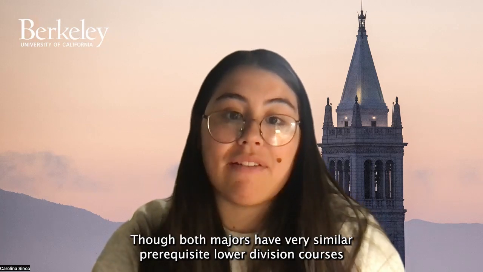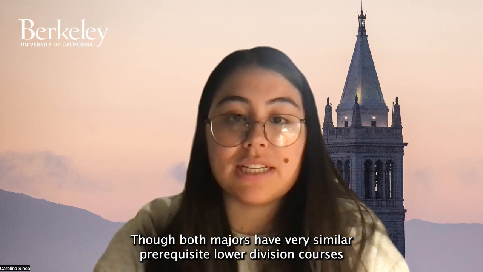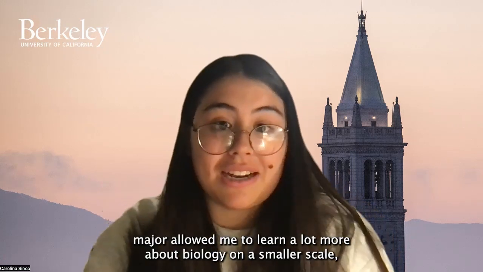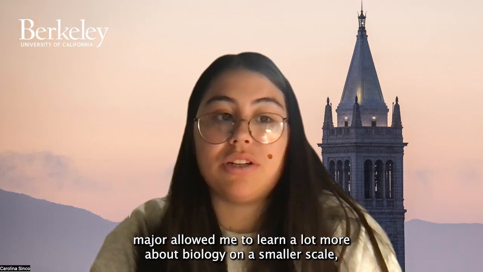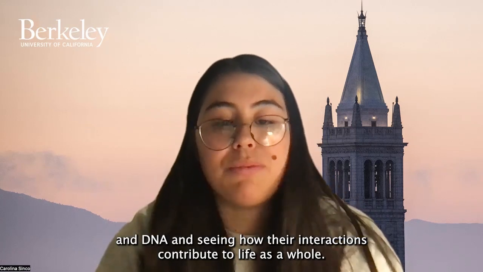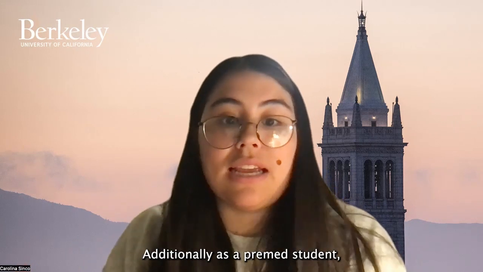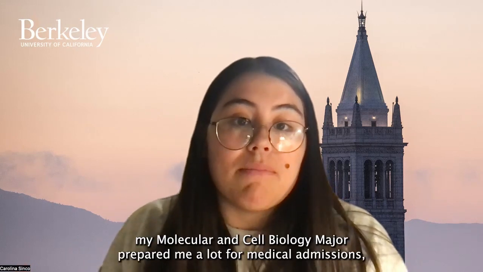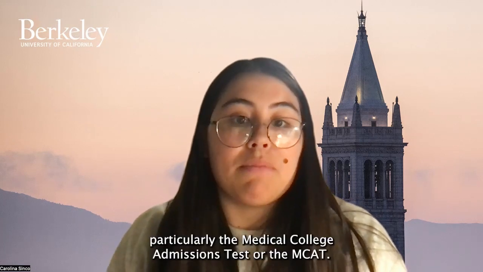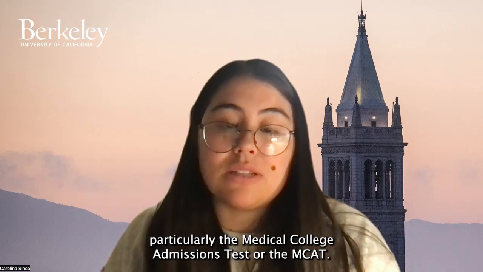Though both majors have very similar prerequisite lower division courses, they are unique in the sense that they provide different learning opportunities. For example, my molecular and cell biology major allowed me to learn a lot more about biology on a smaller scale, focusing on different cell components like proteins and DNA and seeing how their interactions contribute to life as a whole. Additionally, as a pre-med student, my molecular and cell biology major prepared me a lot for medical admissions, particularly the medical college admissions test, or the MCAT.